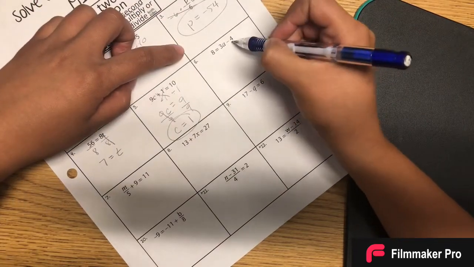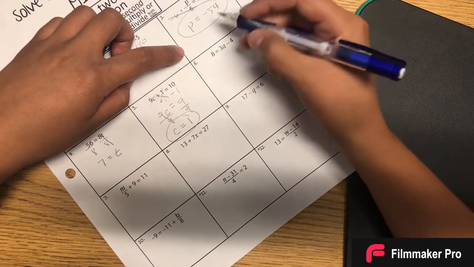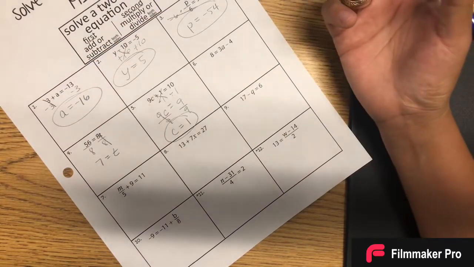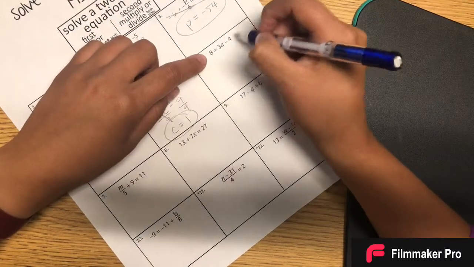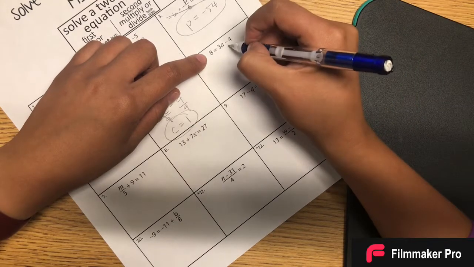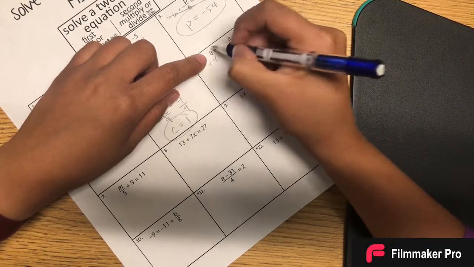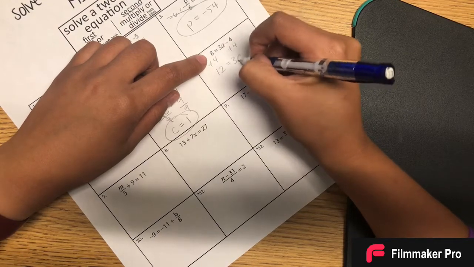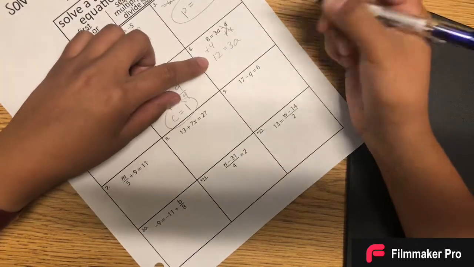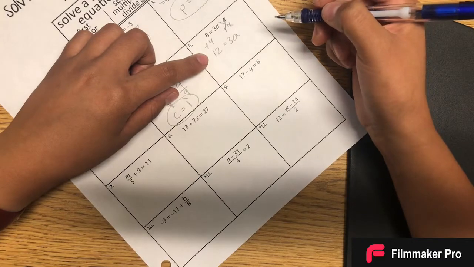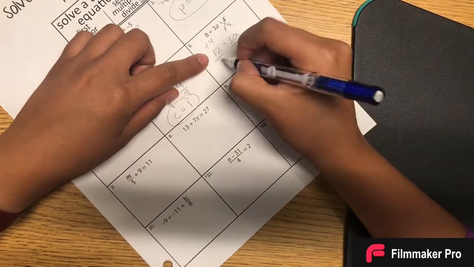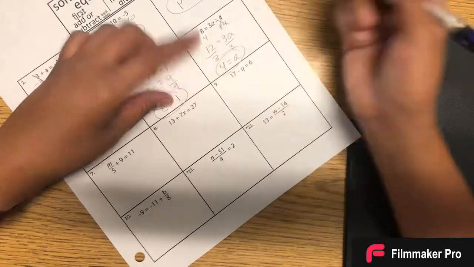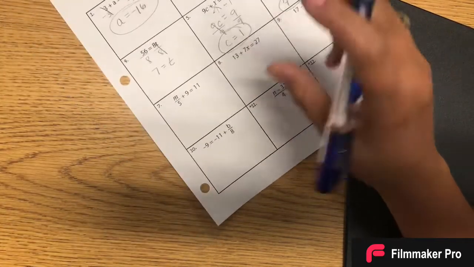Number 6, I see two operations. I see multiplication and I see subtraction. Before I can divide by 3, because if I divided by 3, it would come to a nasty number, I have to take care of the subtraction. So the inverse of subtracting 4 is to add 4. 8 plus 4 is 12 equals 3a, because these 4's cancel. Now I have multiplication. The inverse of multiplying by 3 is to divide by 3. So 12 divided by 3 is 4. And there's my answer.